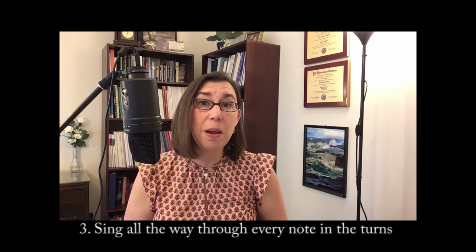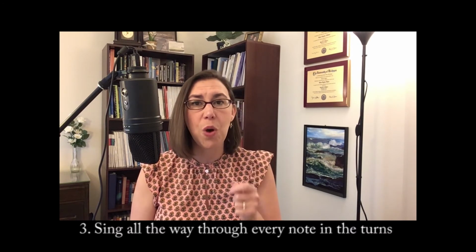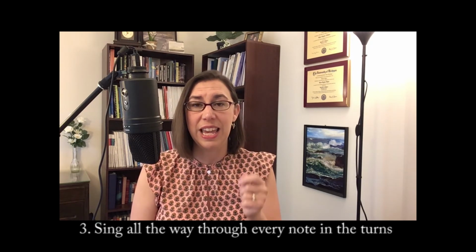Vocal technique tip number 3 is make sure you sing all the way through every note in the vocal turns on the word schön and the word legen. We want to make sure that there's a core to the tone of every single one of those notes on those turns. So I will sing for you an example. Schön und rein. Notice I didn't come off the breath, but rather I let every single one of those notes have core and beauty. So make sure you do that as well.